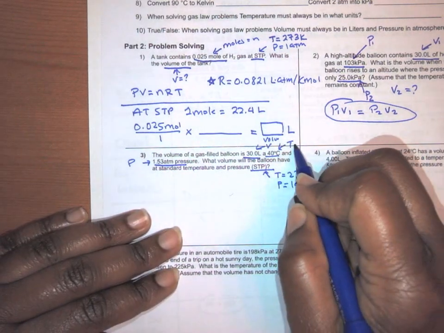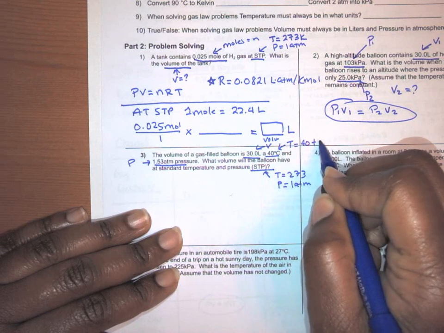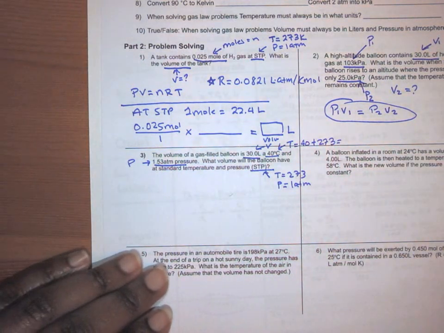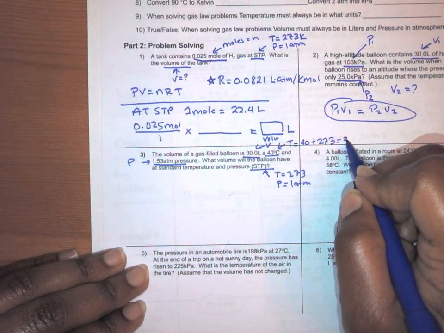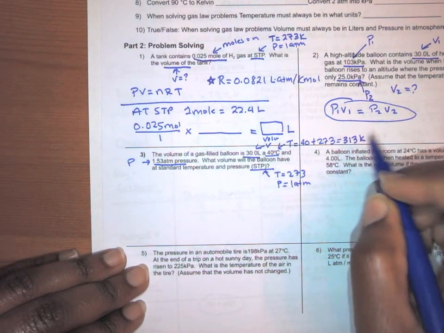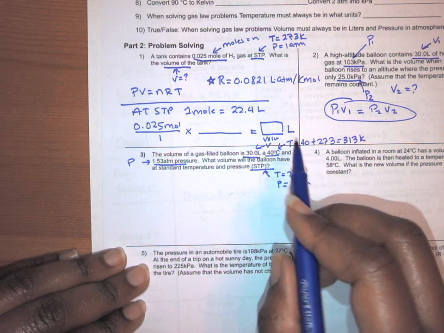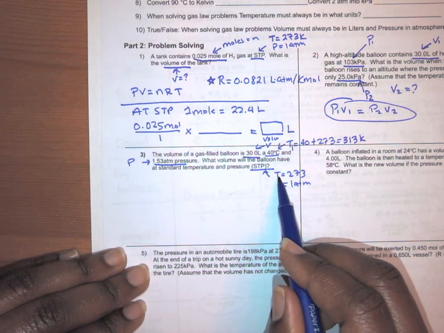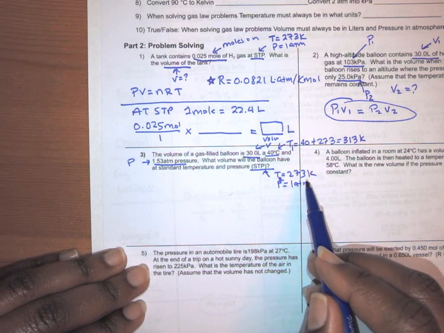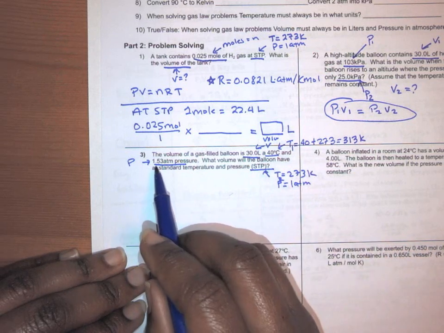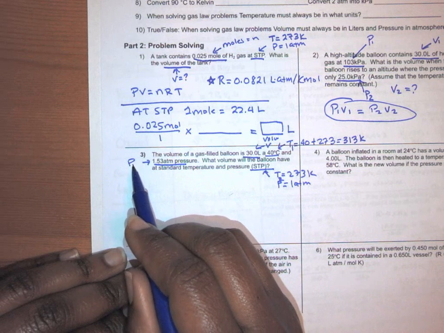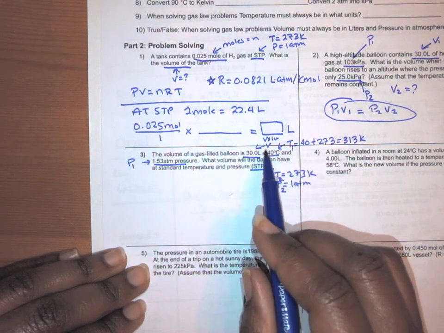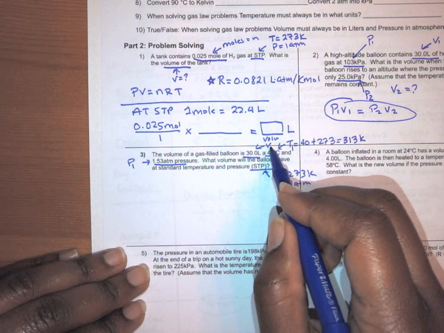Let's go ahead and do that now. So 40 plus 273, which I think is 313 Kelvin. Okay, so the temperature initially at 313 Kelvin, that's our T1, went to 273 Kelvin. That's our T2. And the pressure was initially 1.53 atmospheres, that's our P1, and it went to 1 atmosphere, that's P2. And we have our volume here, our V1.